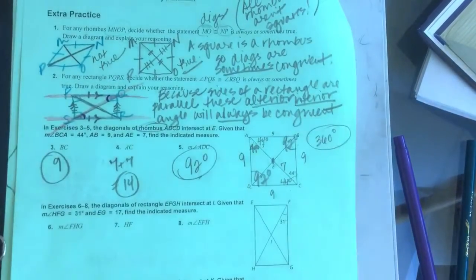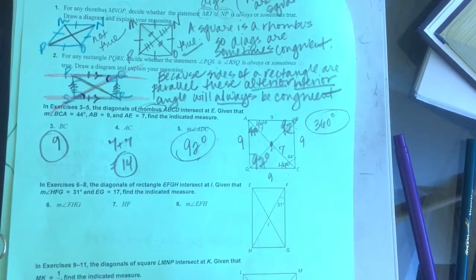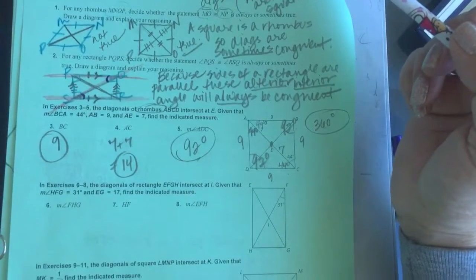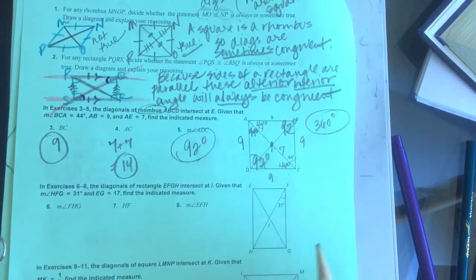So we're building on stuff that we've already done. Now we're back to, what do the angles look like? How do they compare? Let's take a look at what we've got in 6 through 8. It's a rectangle. All right, so I've got a rectangle.